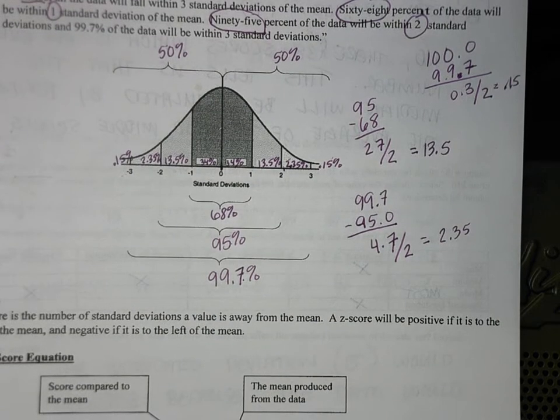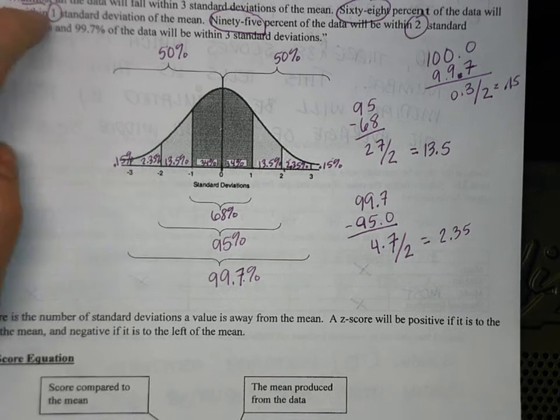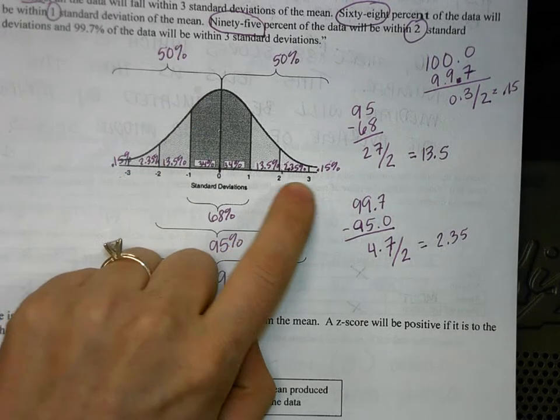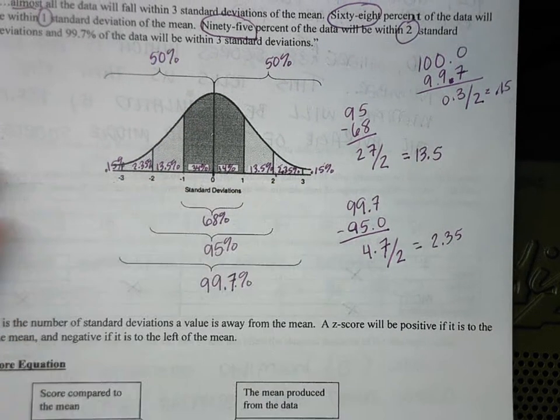So that's only 0.15%, not even of a whole. So if we were talking about in decimal form, that would be 0.0015 of my data is on the outside. So that's why we say almost all of it is under this curve that is within 3 standard deviations.